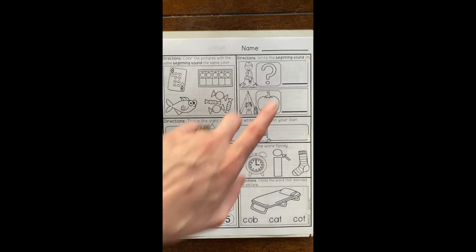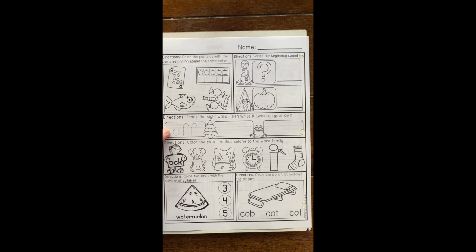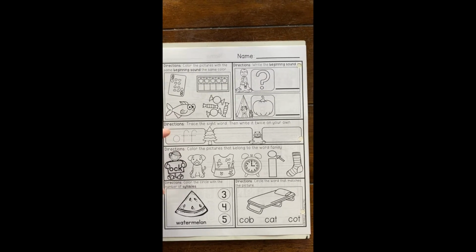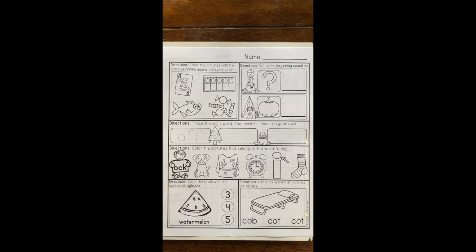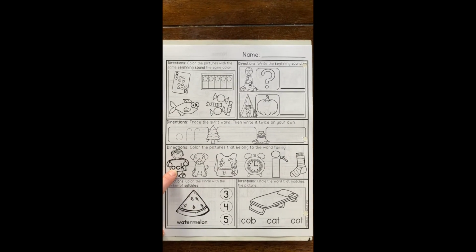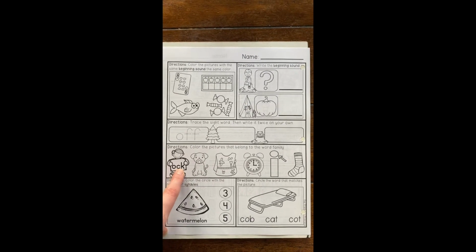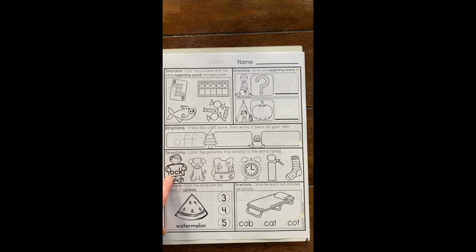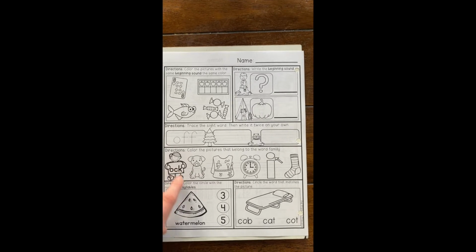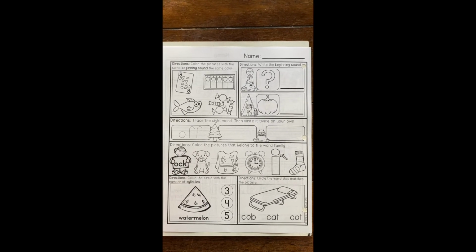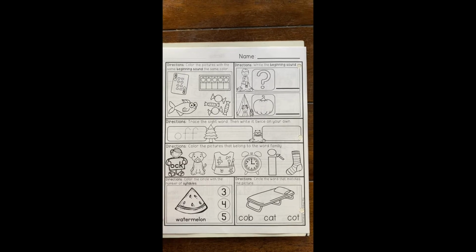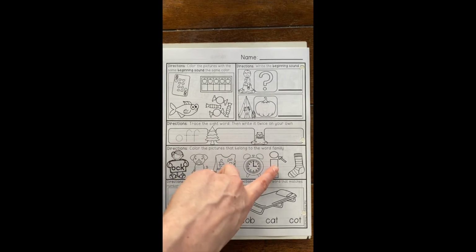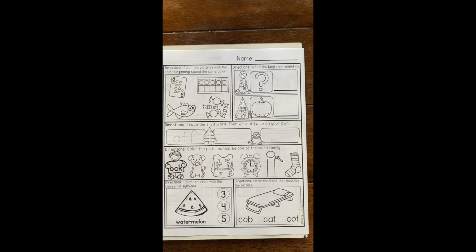This one is a pumpkin. We have our sight word off, like turn off the light or get off the table, and you're going to write it after you trace it. Let's read this sound together. We have an O, and then we have a CK digraph, so we know it's just going to say one K sound. Awk, awk, awk. So we're looking for words that end with awk and rhyme with that awk sound. We have dog, smock, clock, dot, sock.